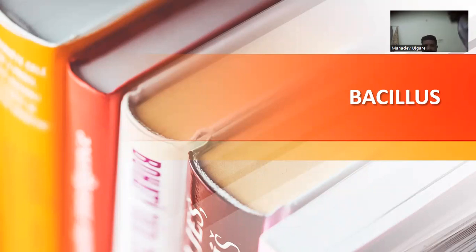Now start with the first and most important bacteria, which was first observed under the microscope, and the first disease caused by it is anthrax, a zoonotic disease. First, what is the definition of zoonosis? Zoonosis is the transmission of infection from animals to man and vice versa.